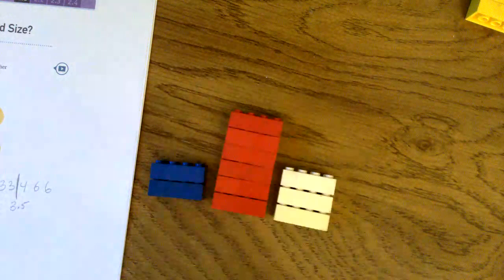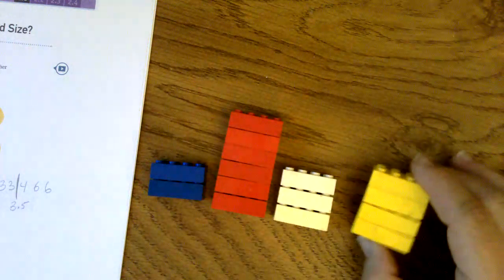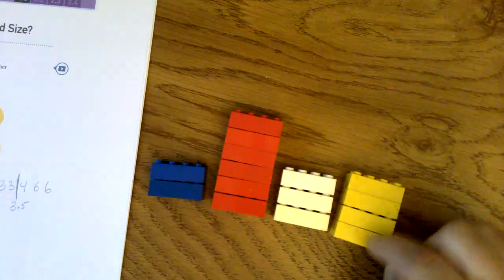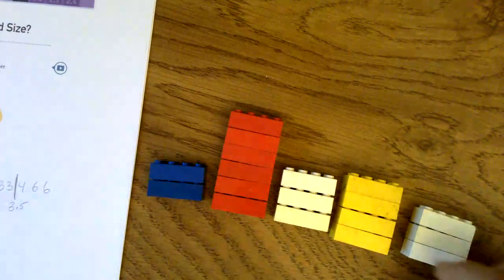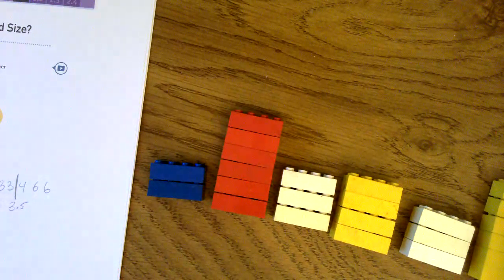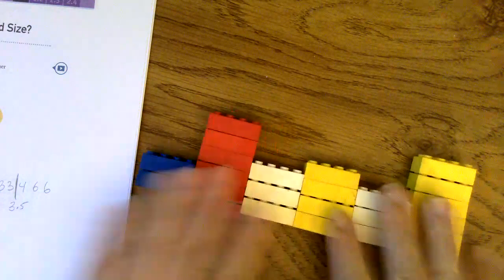We have Yarnell's house that has 3. Okay. We have Ruth's house that has 1, 2, 3, 4. We have Gary's house that has 3. 1, 2, 3. And then we have Brenda's house that should have 6. 1, 2, 3, 4, 5, 6. Good. I counted hers, but it's off the screen.